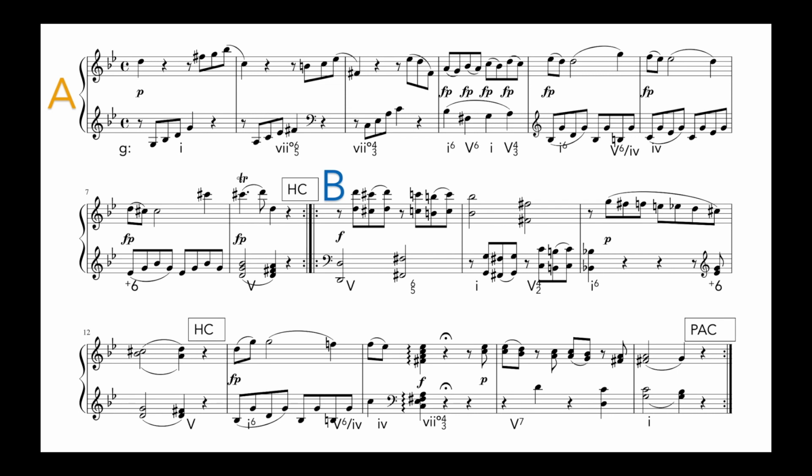Looking at the first A section, I don't have any cadences until measure 8. And again, I would have noticed this during the Roman numeral analysis. So I put a large slur over the first 8 measures. You can see that because of the system break, I had to use a slur that doesn't end and then pick up on the second system and then finish the slur in the half cadence.